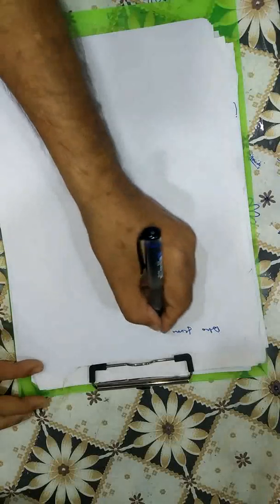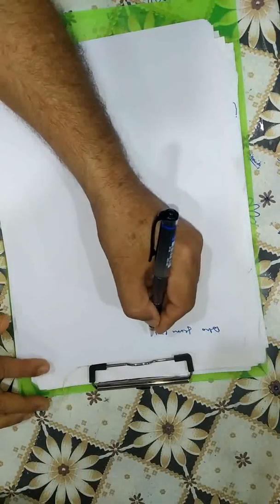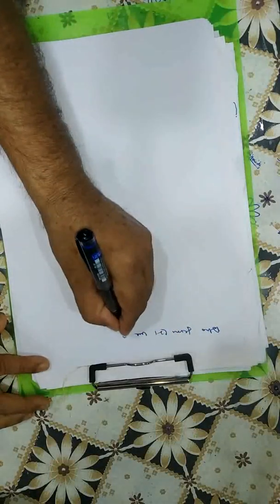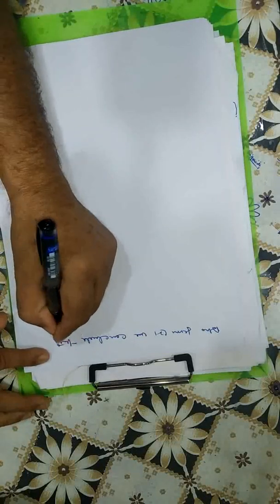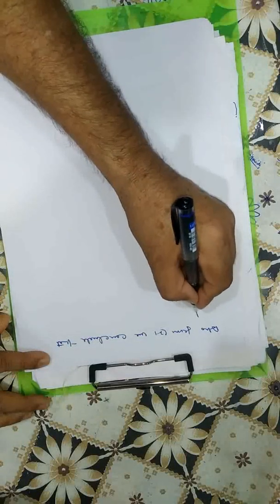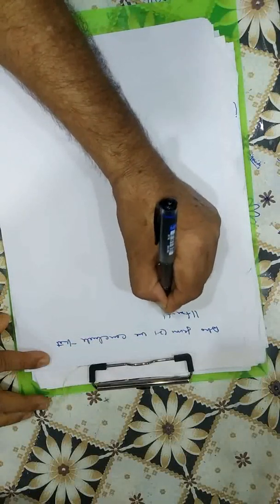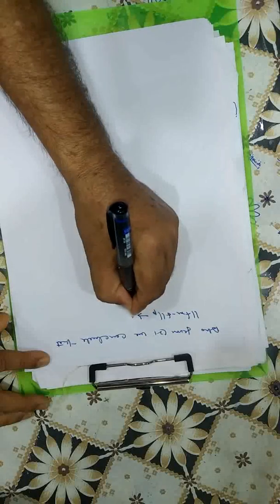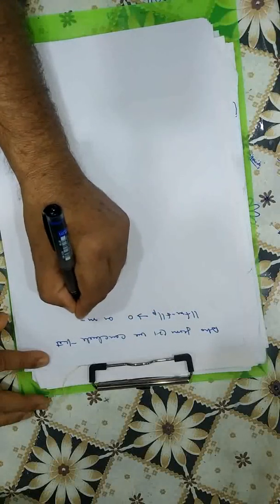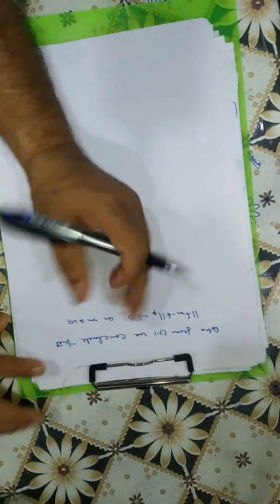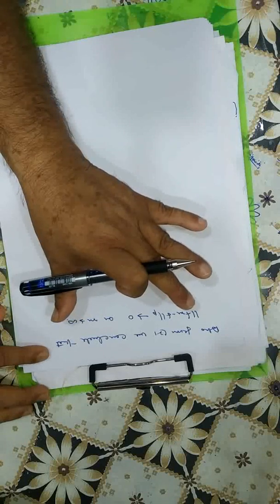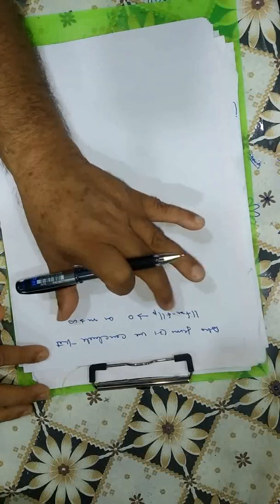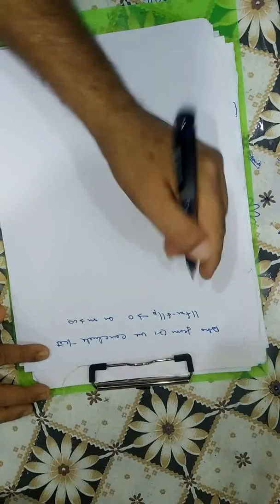From question 2, we conclude that the norm of Fm minus F goes to 0 as m tends to infinity. So this is what you have to prove. Okay, this proves that LP is complete for 1 less than p less than infinity.